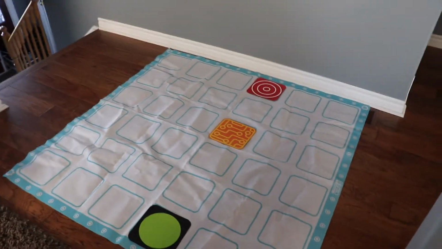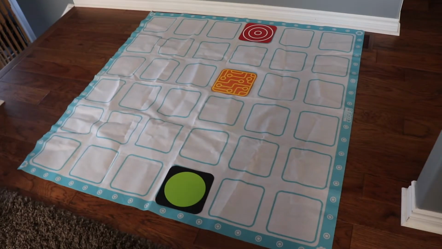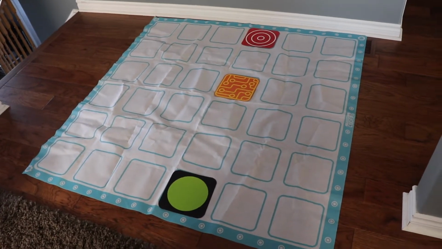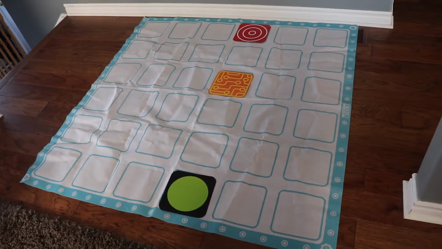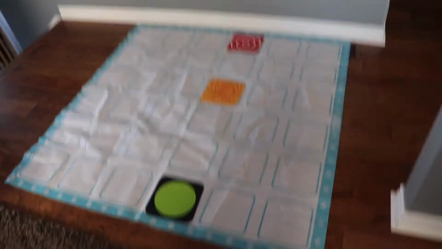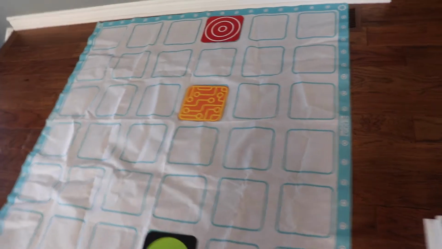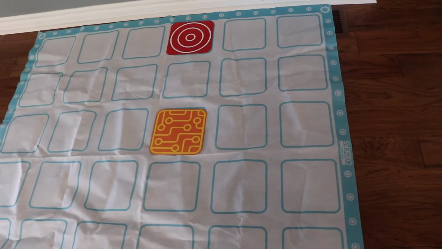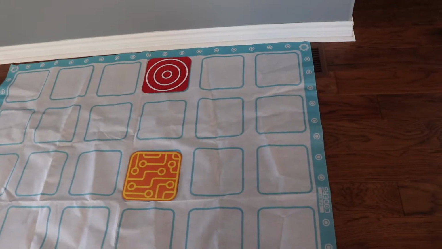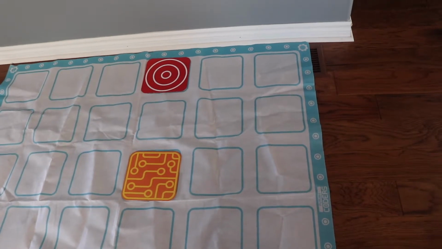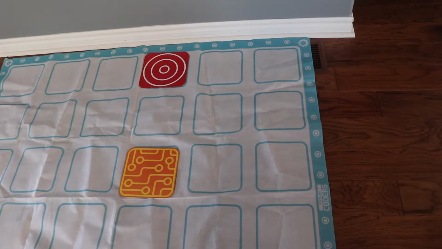So I've switched over to the handheld tripod just to show you. I've set up a simple version of this coding mat. So it's basically just a grid, and it gives you this start position, which is the green dot, and then I've put in a roadblock in the middle here, and then the red circle at the end is the end spot.